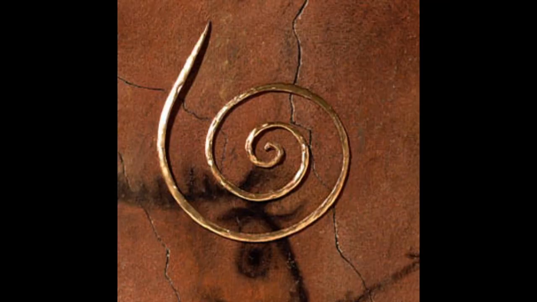Now here we can see a better representation of the inner energy within us. This energy in Sanskrit is known as Kundalini. Kundal in Sanskrit means coiled up. That means this energy is laying dormant in our sacrum bone and coiled up, as represented in this picture.